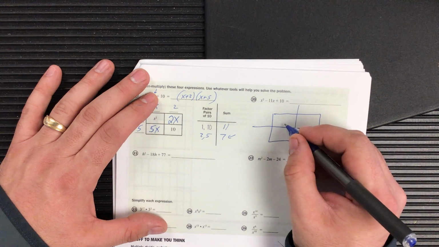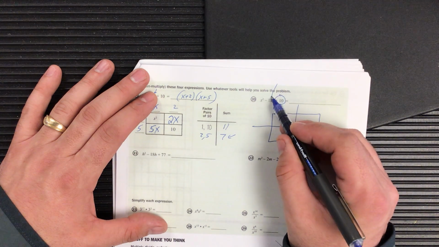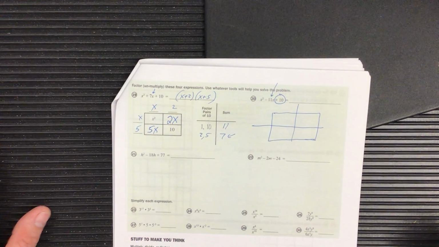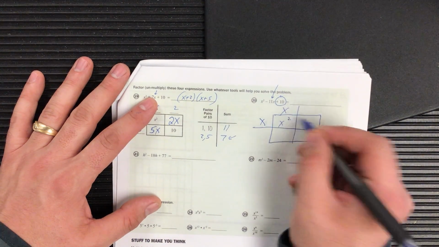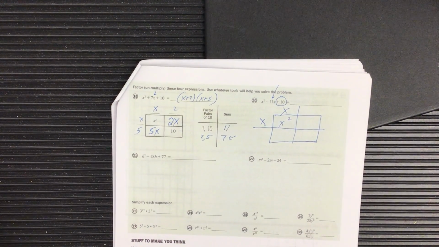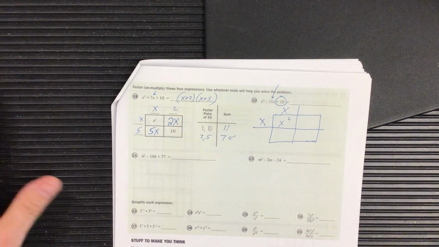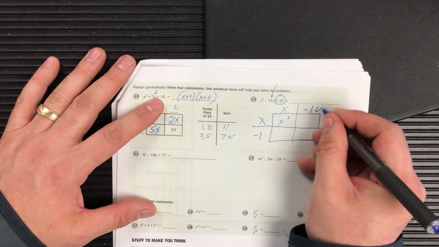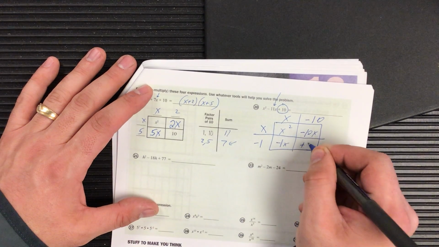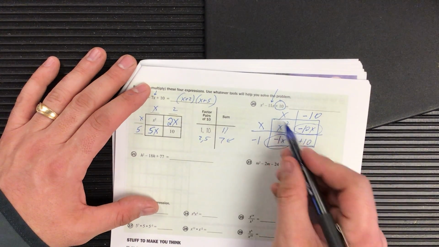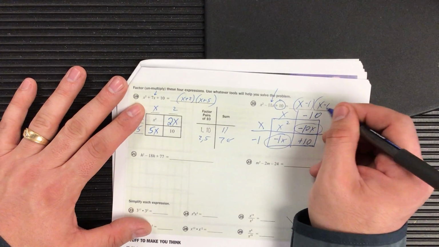All right, next one. So now I'm looking for factors of 10 that add up to negative 11. 10 and 1, and they both got to be negative. Okay, so you will have negative 10x, and you'll have negative 1x, and you'll have a positive 10. Notice negative 1 and negative 10 is how you get to negative 11. So my factors are x minus 1 and x minus 10.